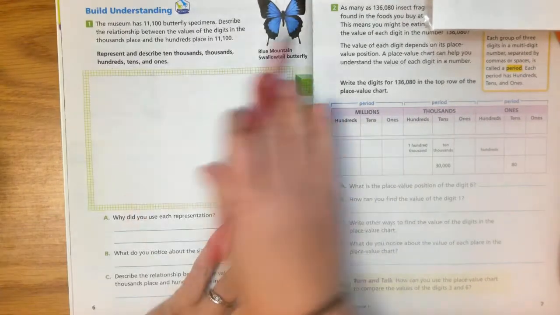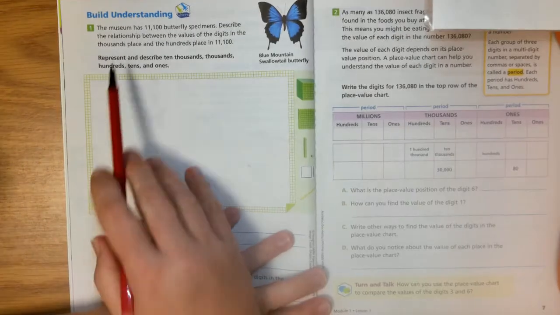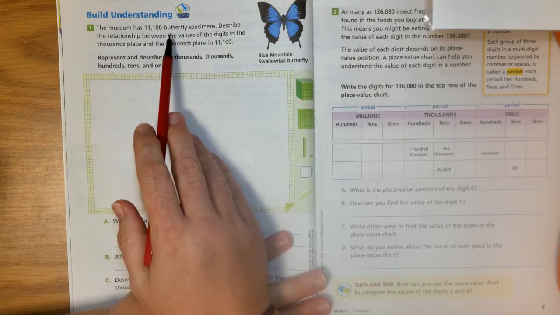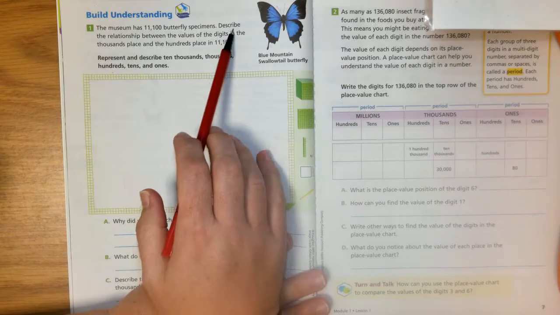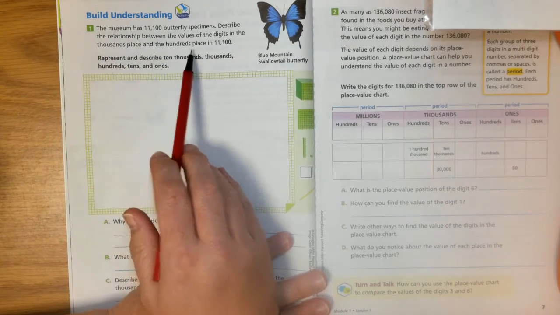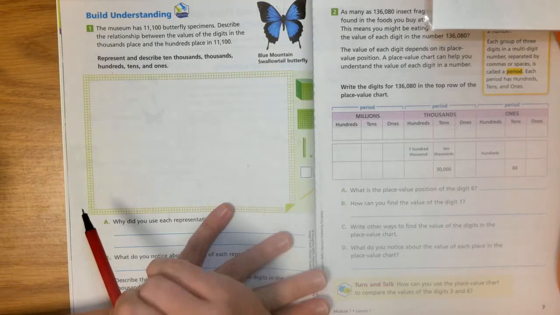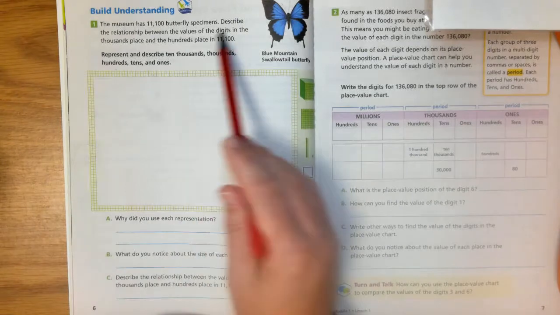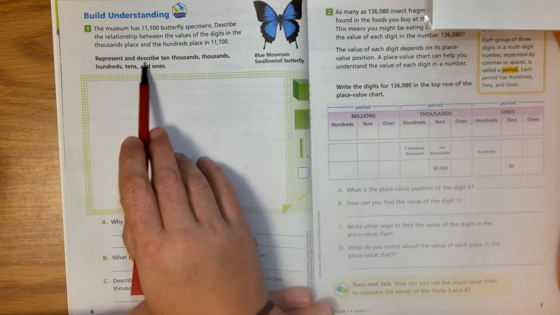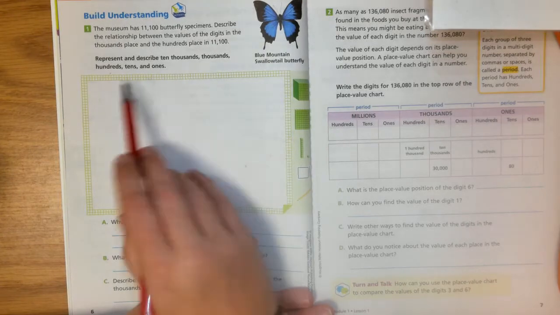So let's go to page 6. Now we're going to build some understanding. The museum has 11,100 butterfly specimens. Describe the relationship between the values of the digits in the thousands place and the hundreds place in 11,100. In order to answer that, we're going to do these pieces that are going to help us answer this question. The first thing we need to do is represent and describe 10,000s, thousands, hundreds, tens, and ones.